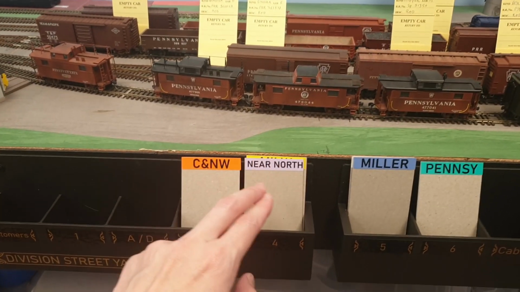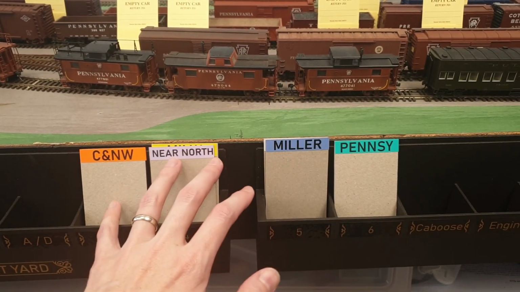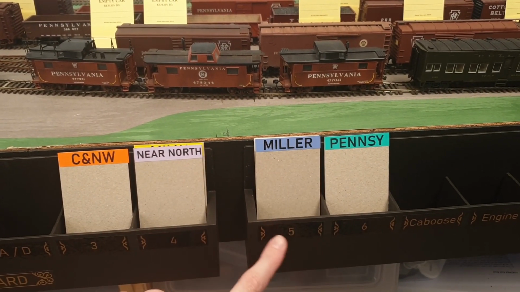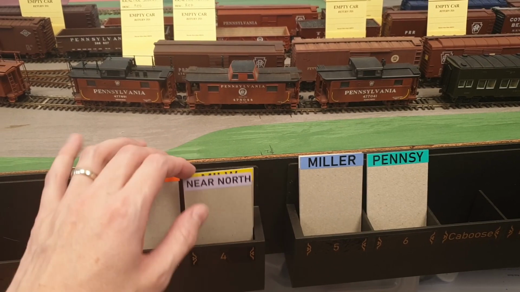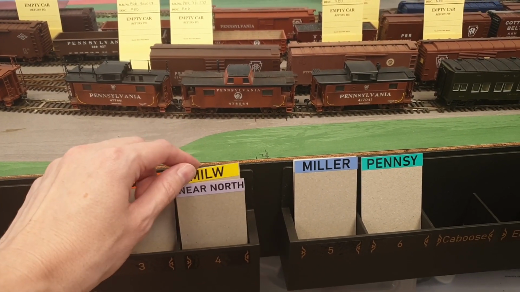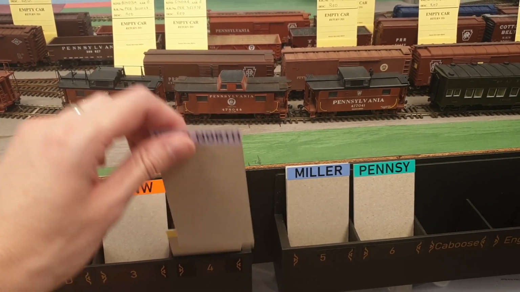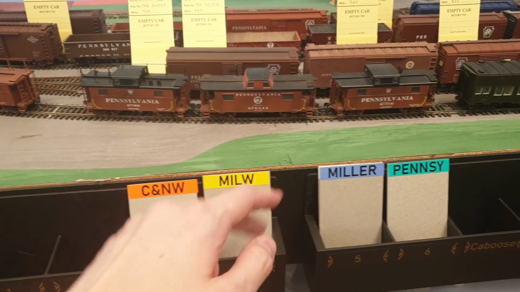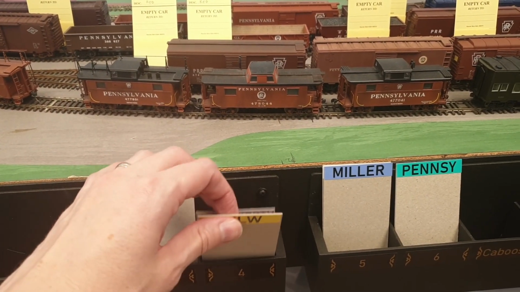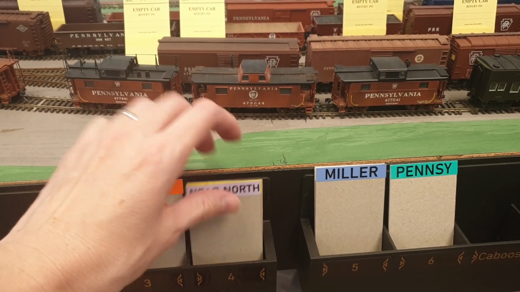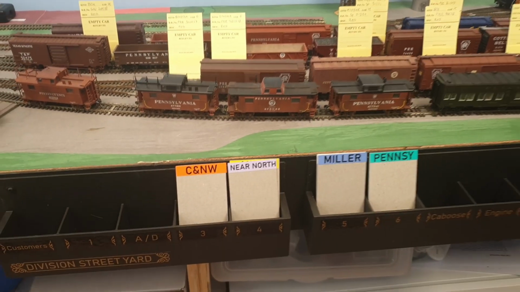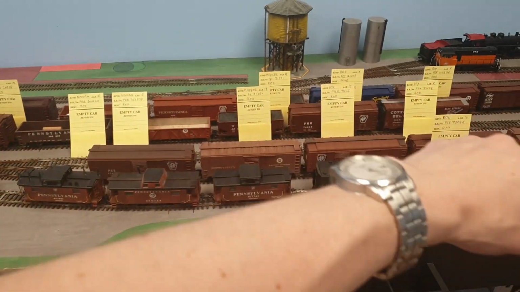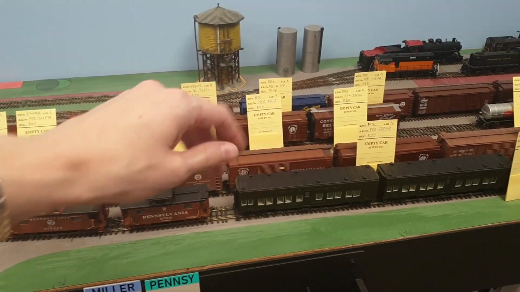And if this is always going to be the same, you might as well commit and put the Miller sticker here. But I've noticed, especially with the Near North and the Milwaukee, that sometimes you just want to flip the order because you've got trains coming in for one and then leaving for the same one. So you don't want to rearrange them and put them all the way in the back just for the sake of it. So that's that. Let me fill all this in, and then let's talk about off spots.